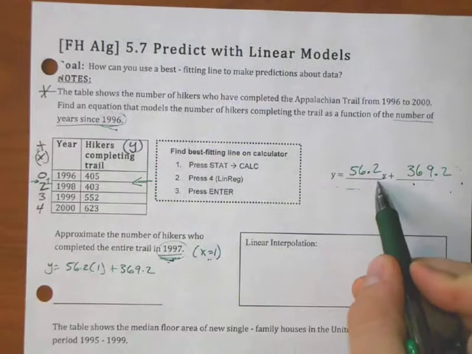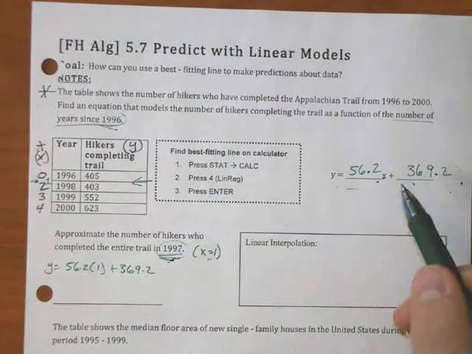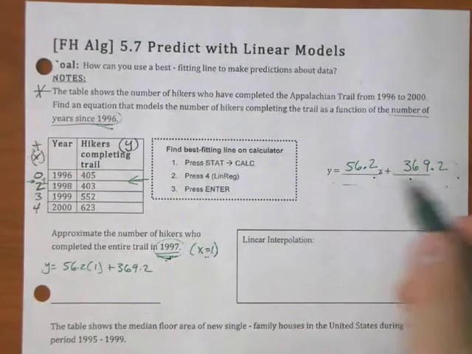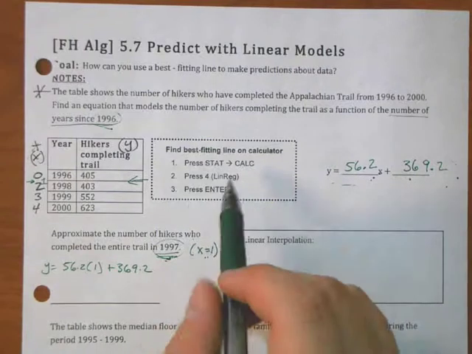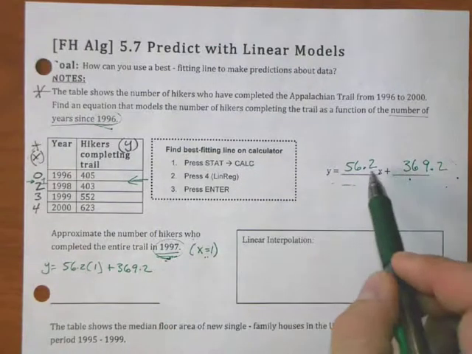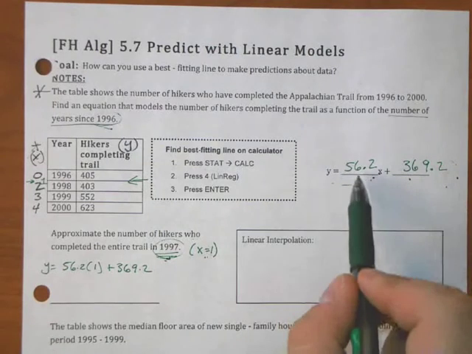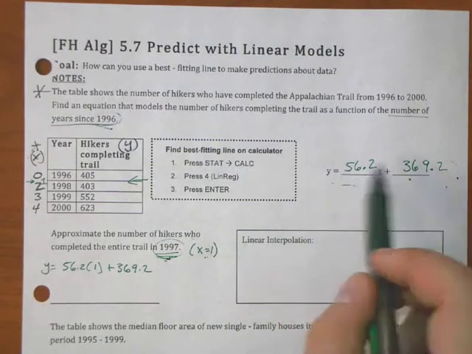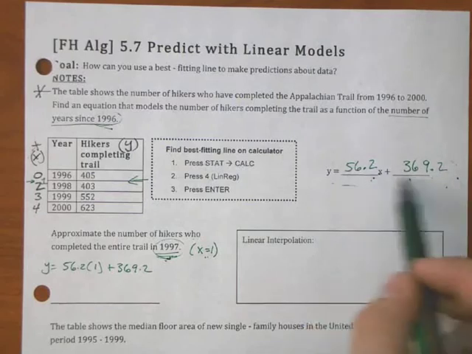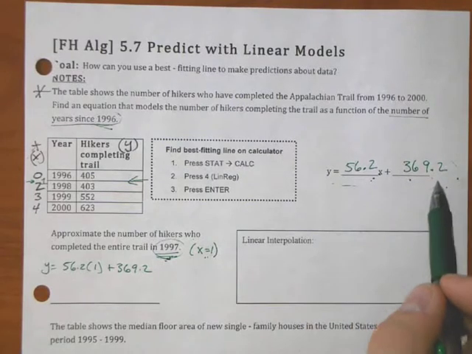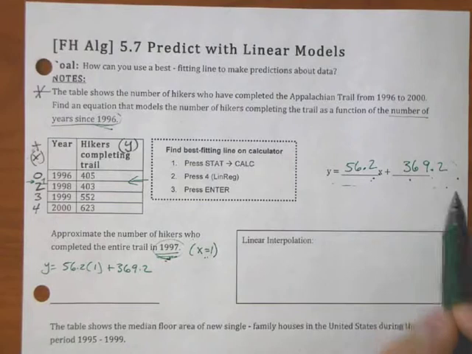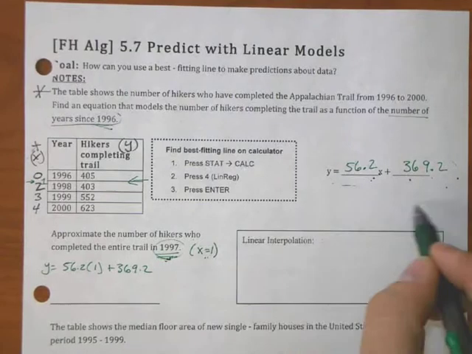Now, how did I get these numbers? We got them from that line of best fit. That's the whole point, that's the reason why we found a line of best fit, so we can make predictions of data we don't already have. We got these numbers from the linear regression. It's like your slope and your y-intercept. This is the equation of our best fit line. So if we want to make predictions for things we don't have, we'll use this line to help us.